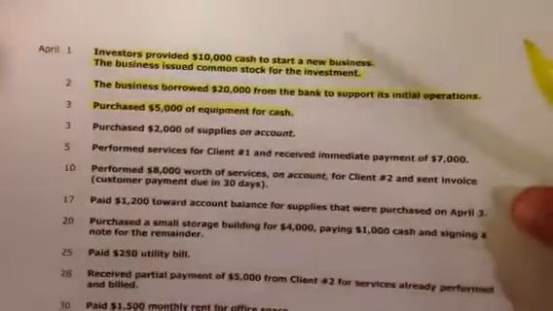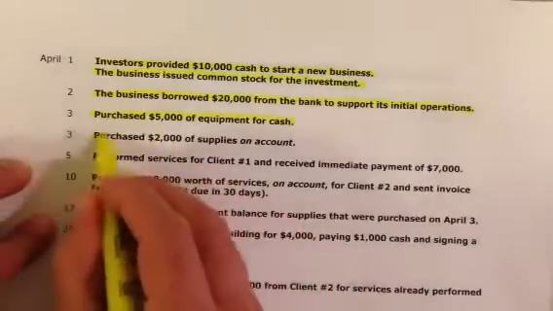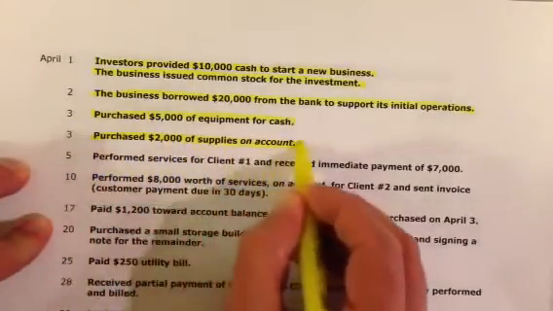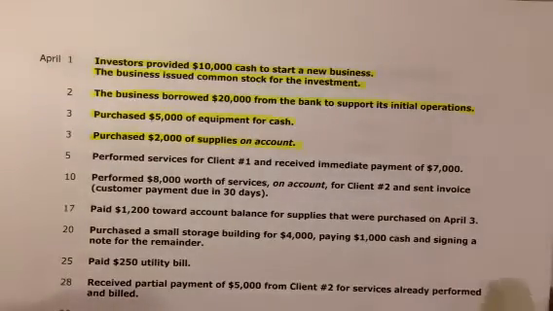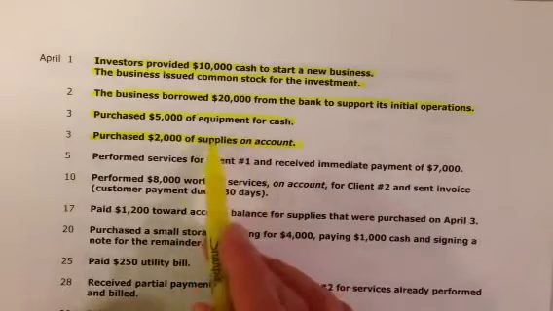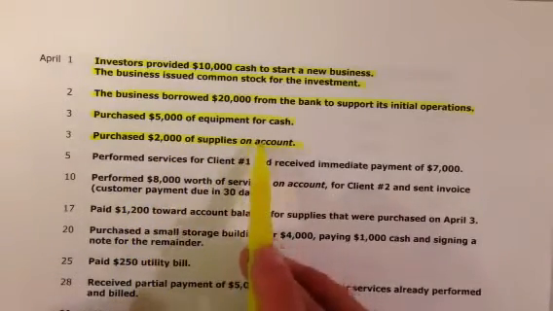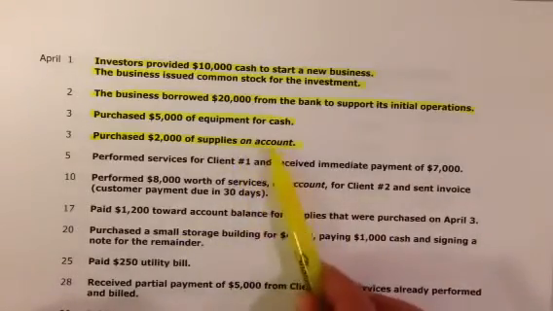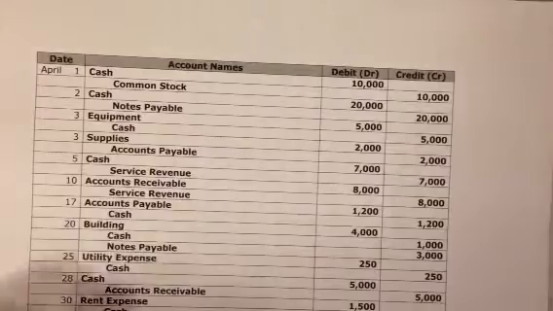The next entry shows that also on the 3rd of April, we have purchased $2,000 of supplies on account. Note that's not with cash. Cash is not going out of our pocket today, so cash is not going down. This is on account. Supplies, the asset, are going up by $2,000, and we are incurring a liability. We're going to increase or credit our accounts payable.